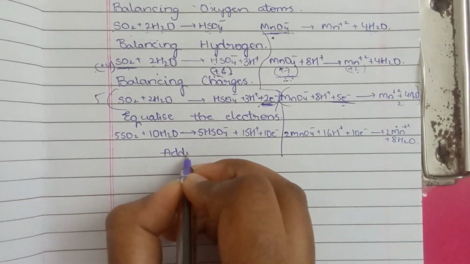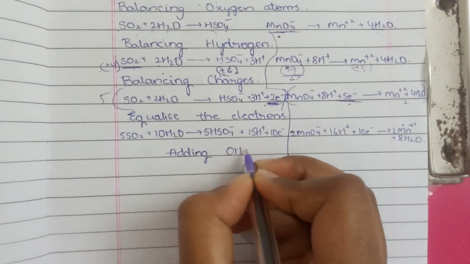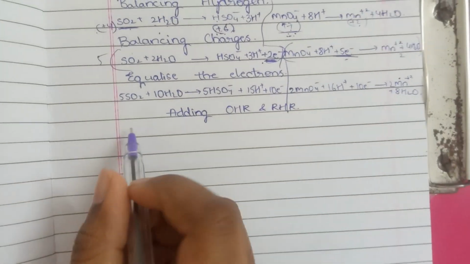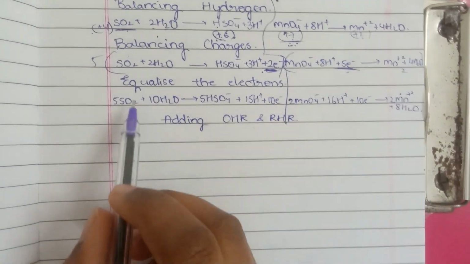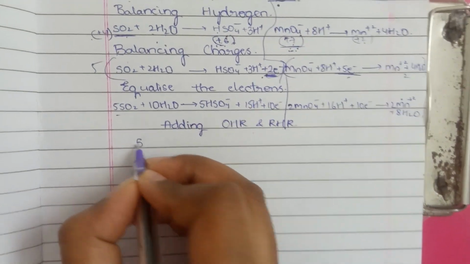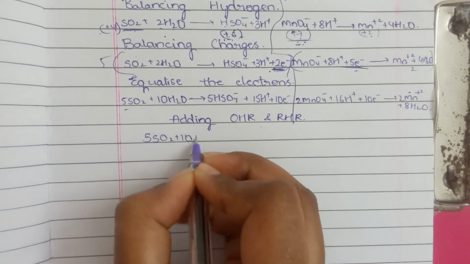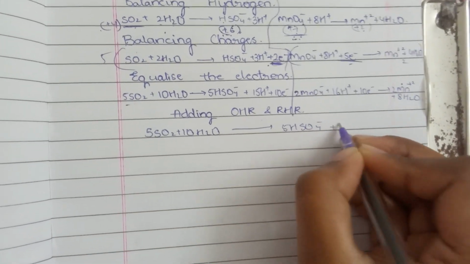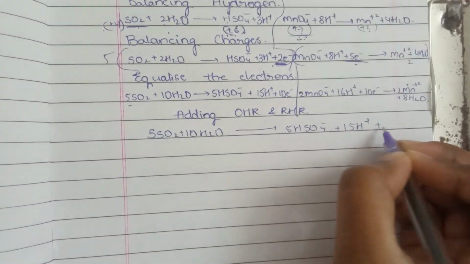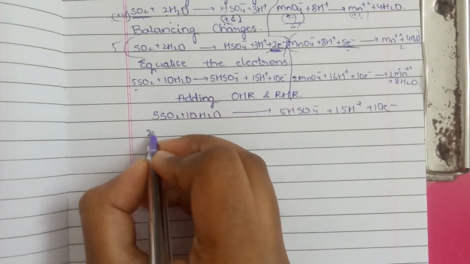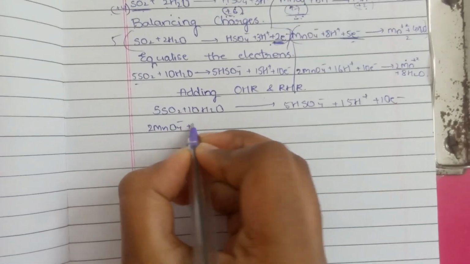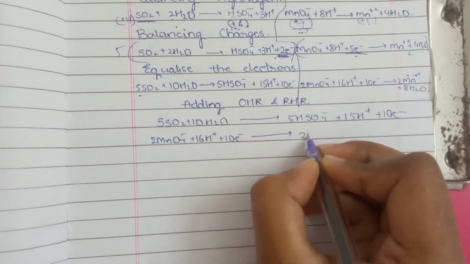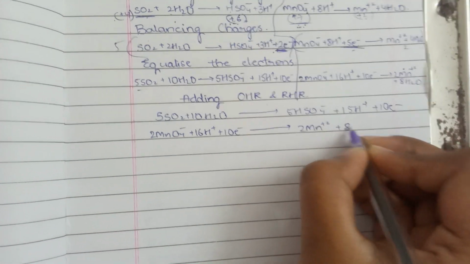Now we will add oxidation half reaction and reduction half reaction. So what is oxidation half? This one: 5 SO2 plus 10 H2O gives rise to 5 HSO4 minus plus 15 H+ plus 10 electrons. Reduction is 2 MnO4 minus plus 16 H+ plus 10 electrons gives rise to 2 Mn+2 plus 8 H2O.